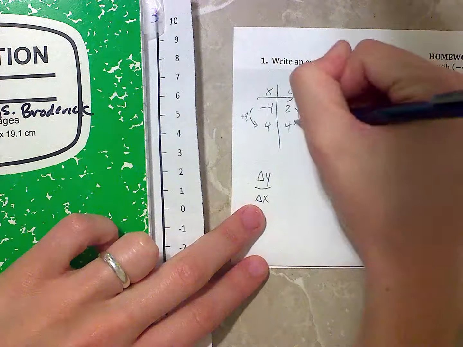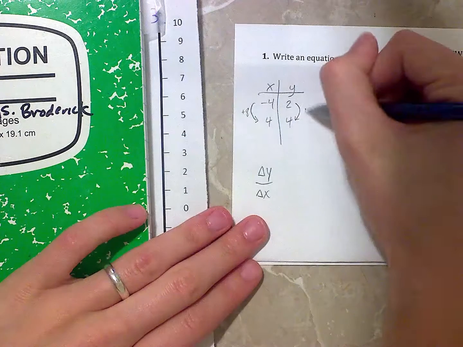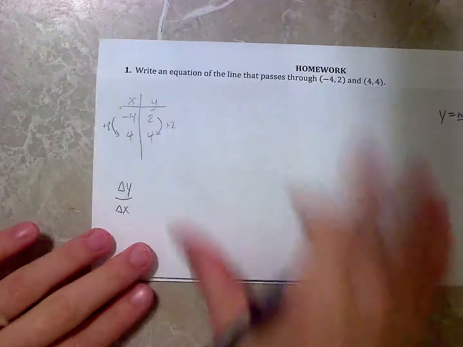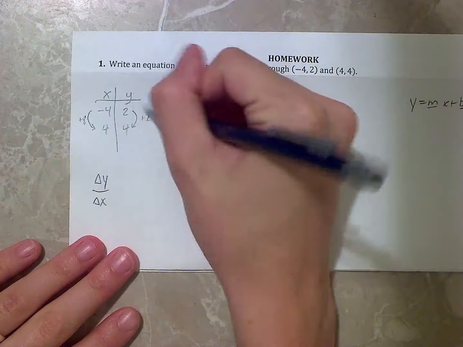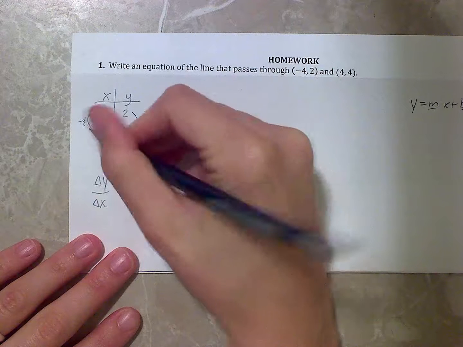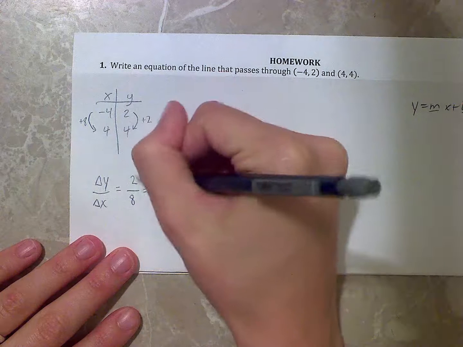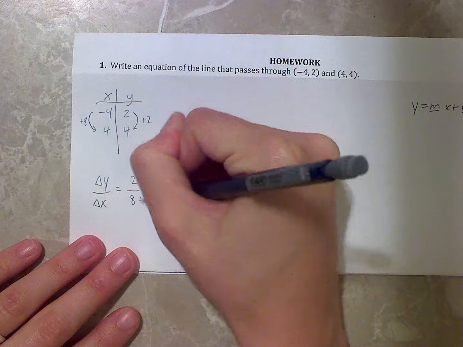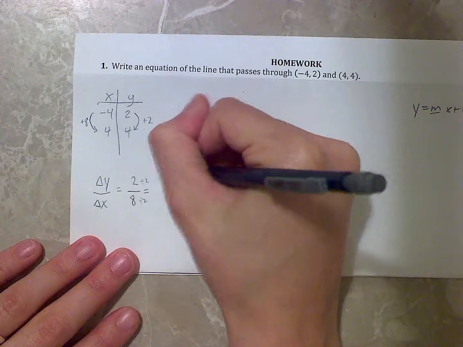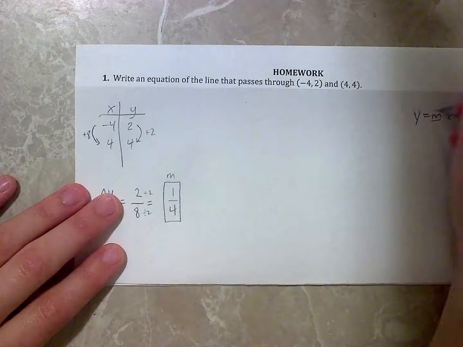How about to get from 2 to 4? From 2 to 4, I have to go up 2 units. Okay. So my change in y, and remember, change in y goes on top, is 2. My change in x is 8, and they both are positive in this case. But this can be reduced because both of these numbers can be divided by 2. And so I get 1/4. So my slope is 1/4, right? This is my slope.